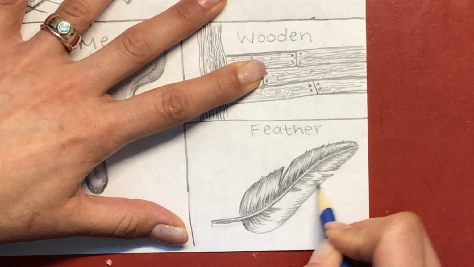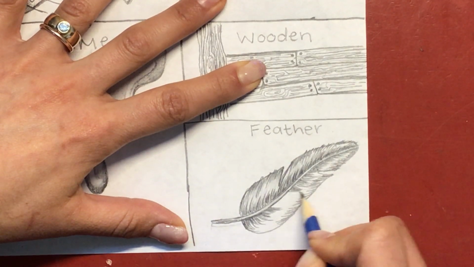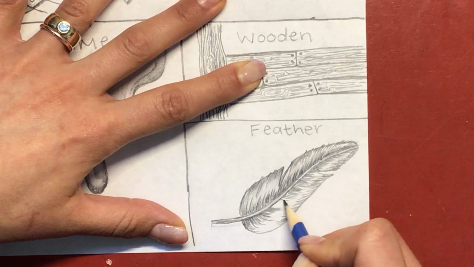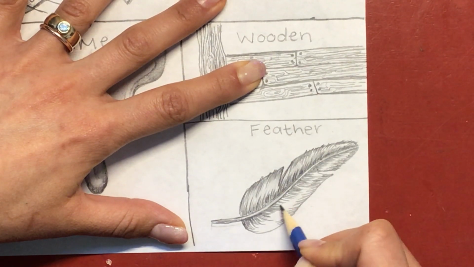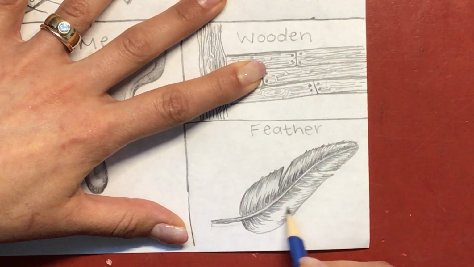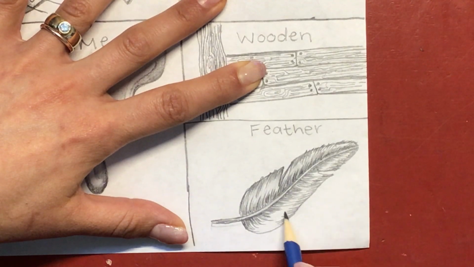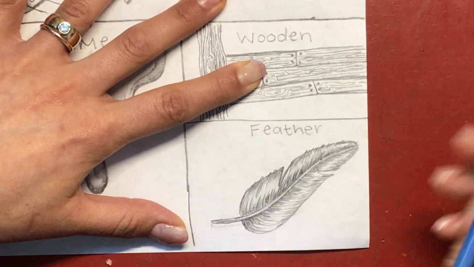And yes, this is very detailed. It takes some time to create this texture. And I'm going to bring just a few lines through the center part here, and that gives the illusion that this is just the shiny section.